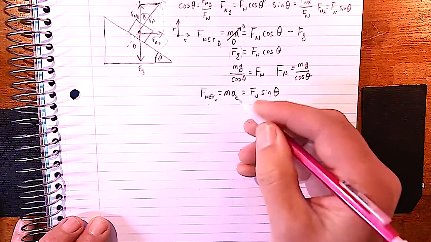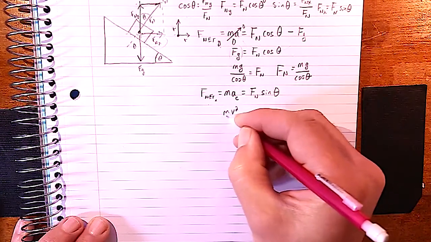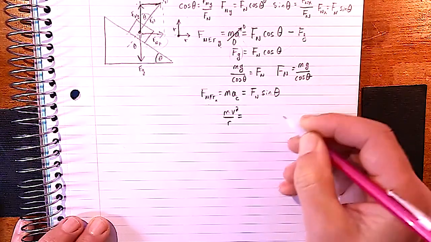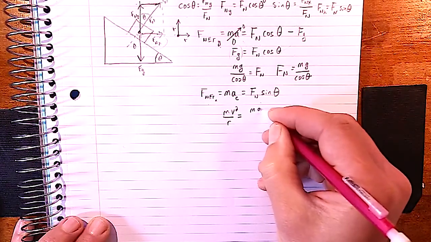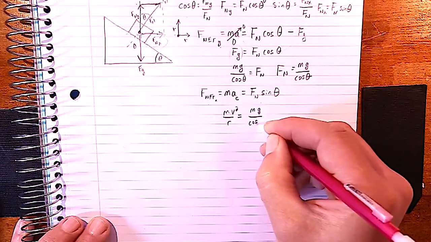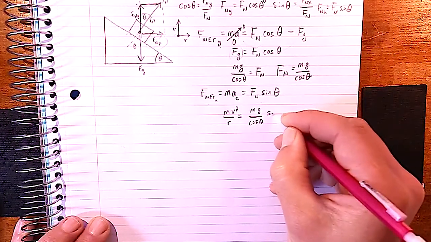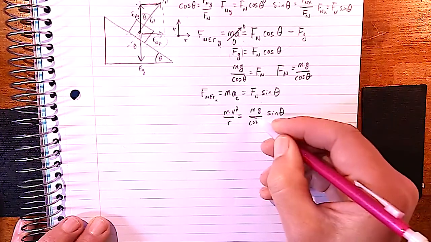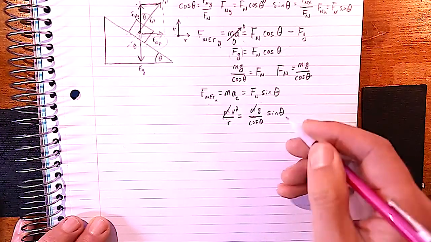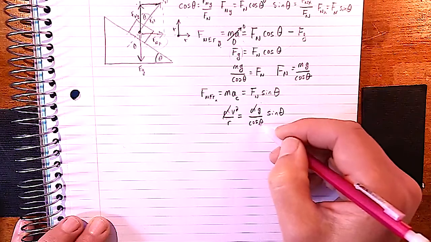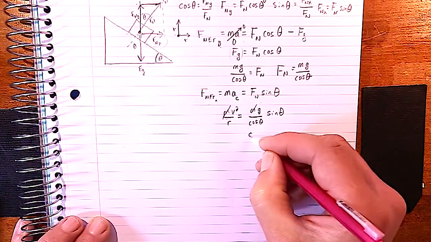We know that ac is v squared over r, and we know that Fn is mg over cos theta. So we can say mg over cos theta times sine theta. We have an m on both sides, so we can divide through by m. And we know from math that sine over cosine theta is tan theta.